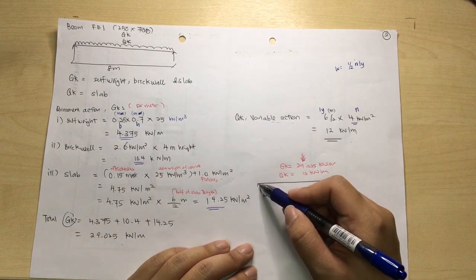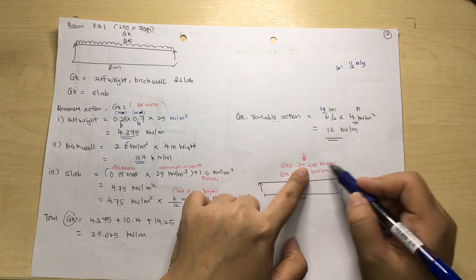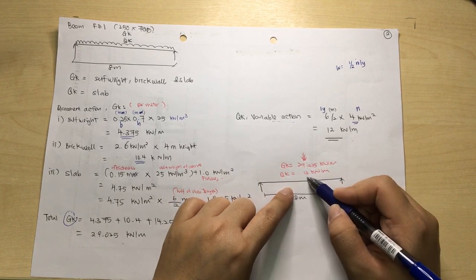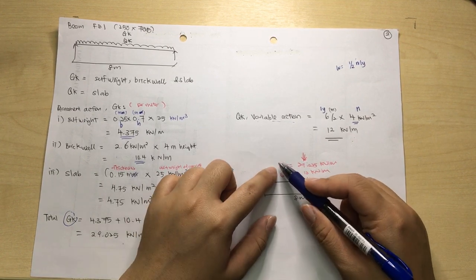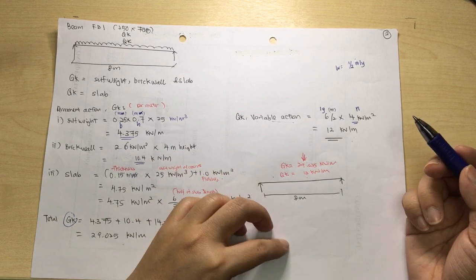So after you draw the reactions here, you can get GK is 29.025 and QK is 12. So this is the permanent actions and this is the variable actions.